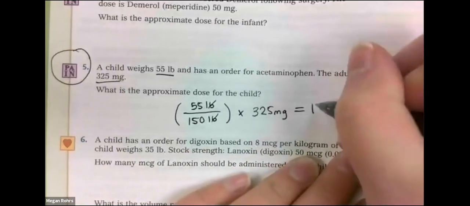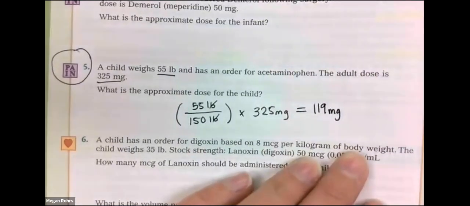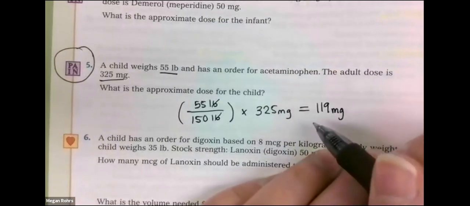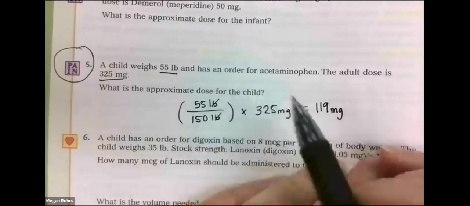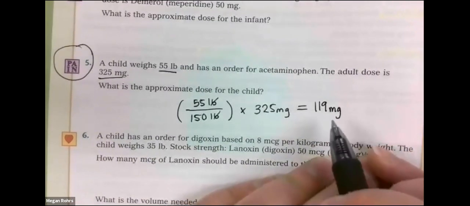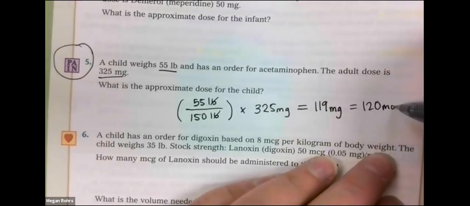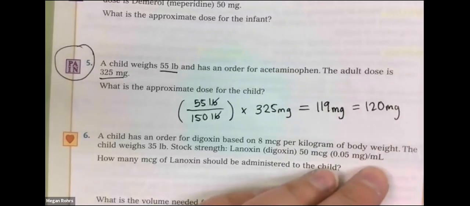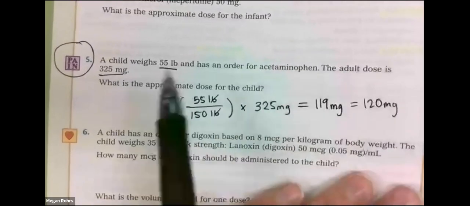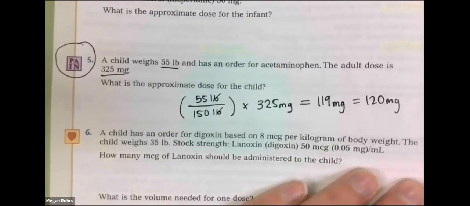I get 119 milligrams, which in this case is rounding to the nearest milligram, but the approximate dose is very close to 120 milligrams, which would probably be a lot easier to measure out. So either of those answers would be appropriate there. It doesn't tell us if we have a liquid or a tablet. So for the approximate dose, I would just go ahead and round that to 120 milligrams.